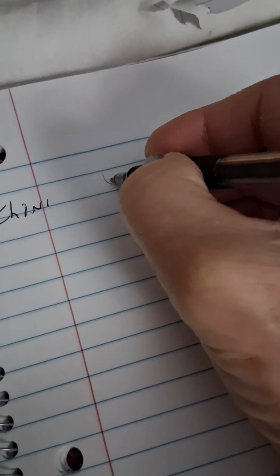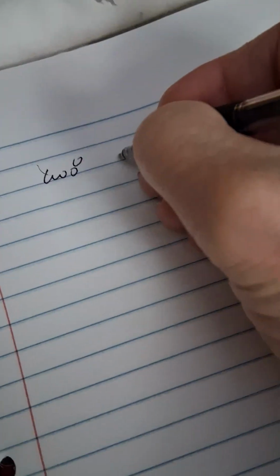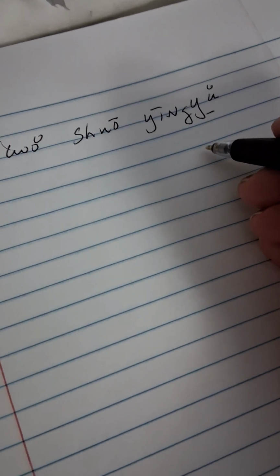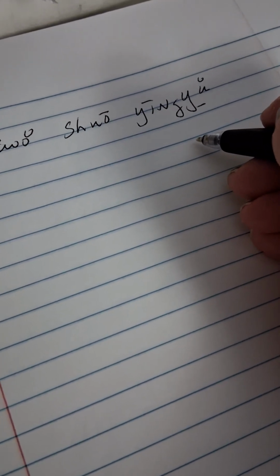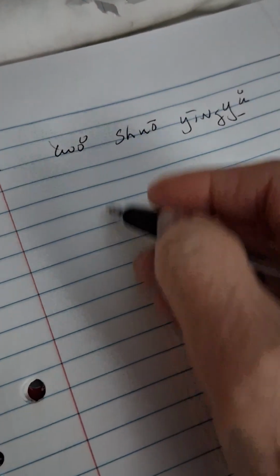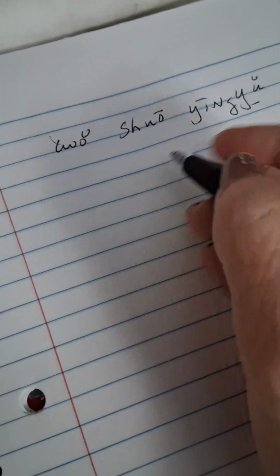All right. 我说英语. Now, just like the go in Japanese meant language, just like po in Russian meant language, 语 does too in Chinese. 我说英语.